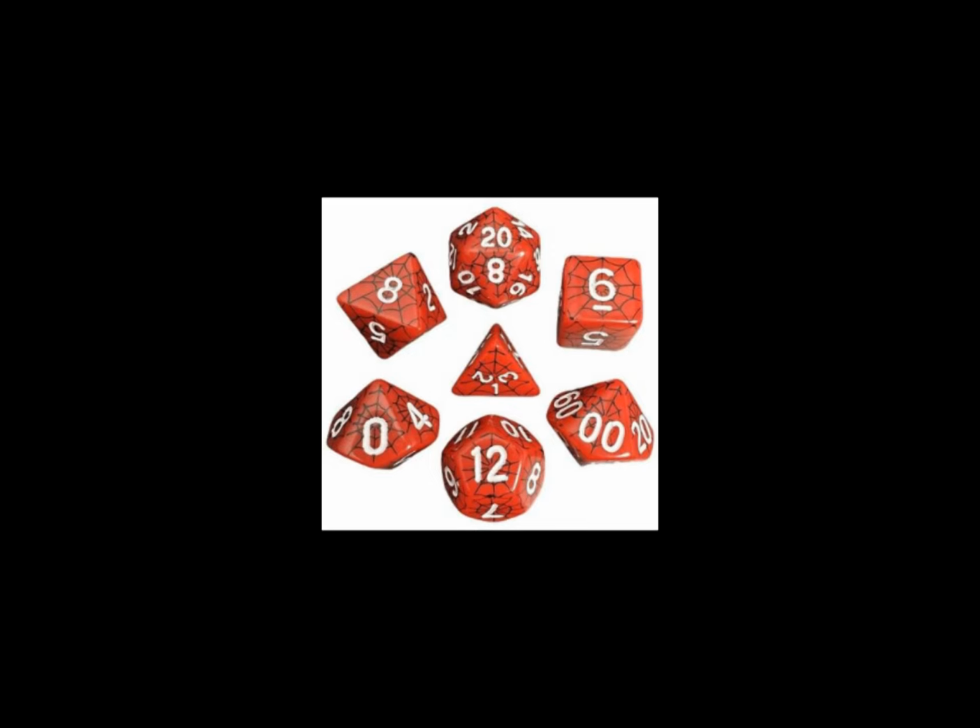The number of dice you roll for whatever you're rolling is indicated by placing a number in front of the D. So, to roll 2 6-sided dice, you would say, roll 2d6. The reason it is called the D20 system is because most actions are resolved by rolling the D20.